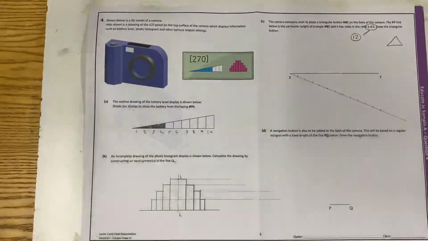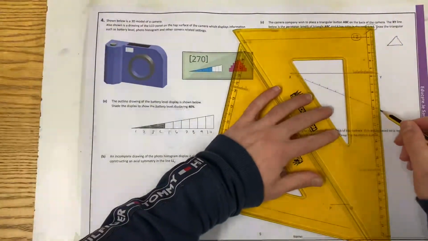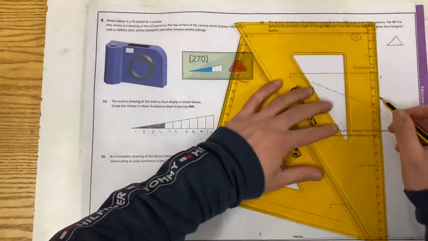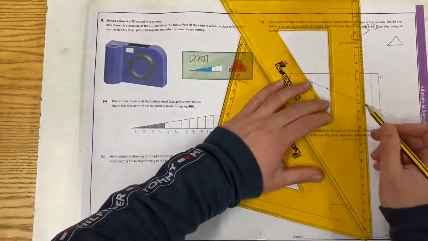Next thing to do is join the 12th one to the end of the line. So there's my 12th one there, join that to the end of Y, and then use slide and set squares to take the rest of them up.